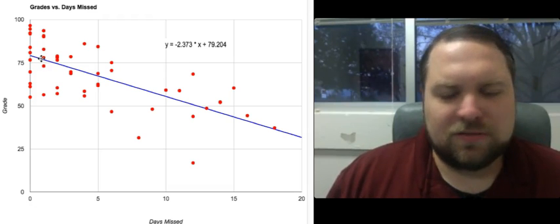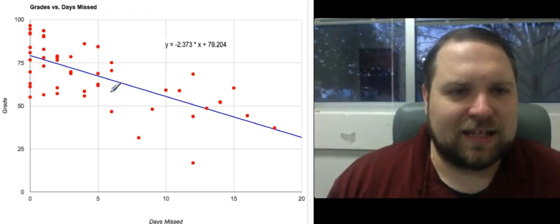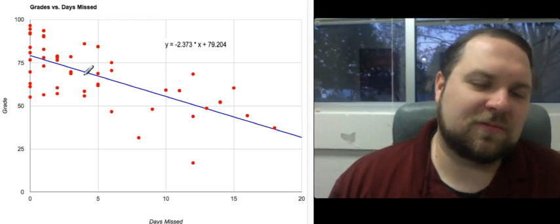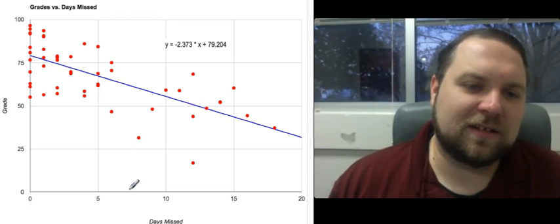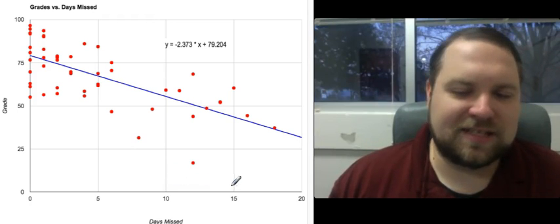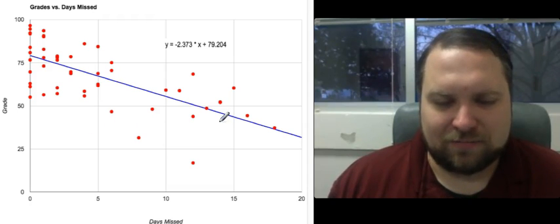And that blue line, I hope, sort of matches your intuition about what was going on here, is that there is a line that you can sort of draw through the middle of this that kind of defines what's going on here. In particular, as the number of days you miss increases, your grade goes down.